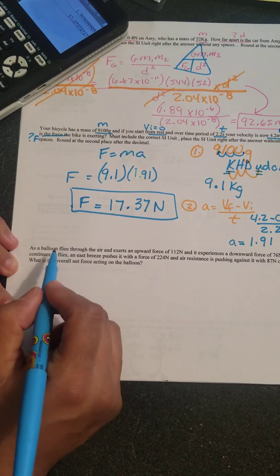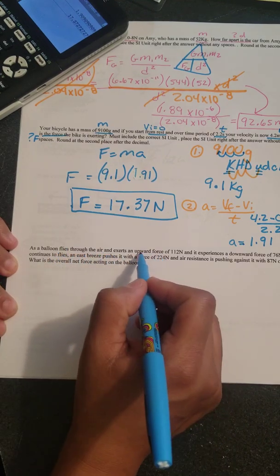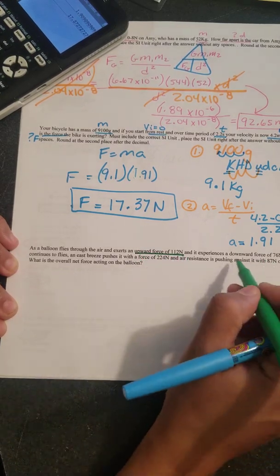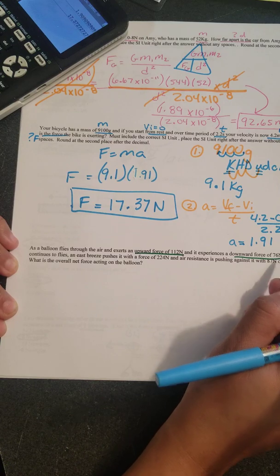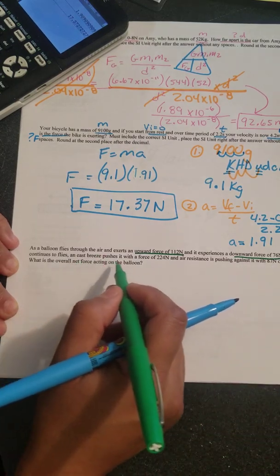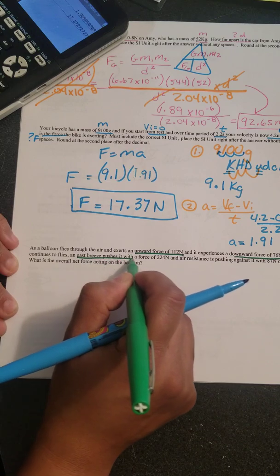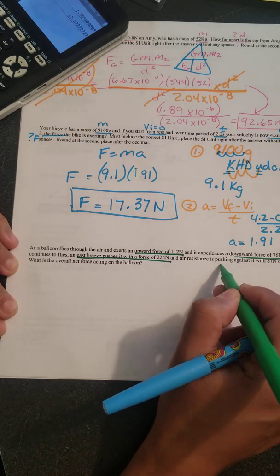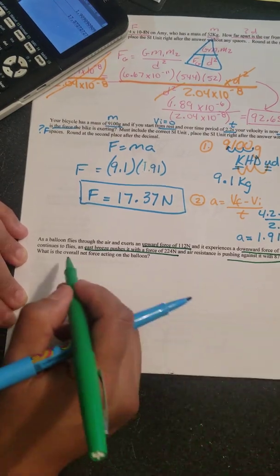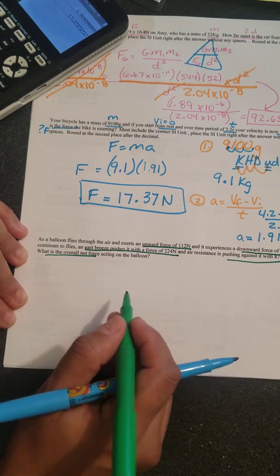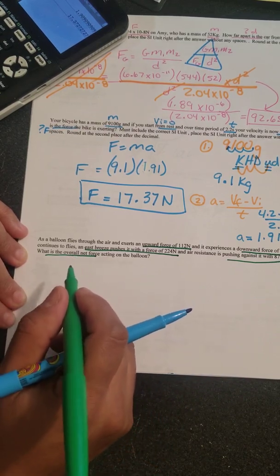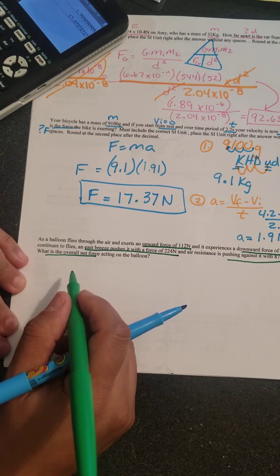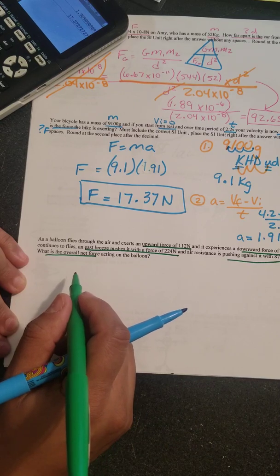Last question. A balloon flies through the air and exerts an upward force of 112 newtons and experiences a downward force of 76 newtons. As it continues to fly, there's an east breeze of 224 newtons with an air resistance pushing against it of 87 newtons. What is the overall net force? That means that there is a two-part answer. They are looking for the magnitude, which is the number value, as well as the theta, which is the direction.